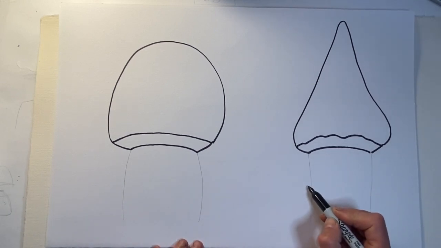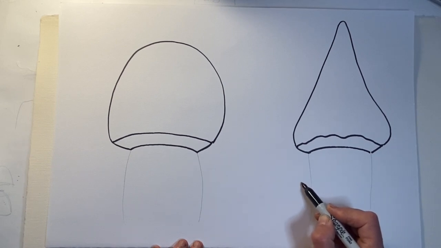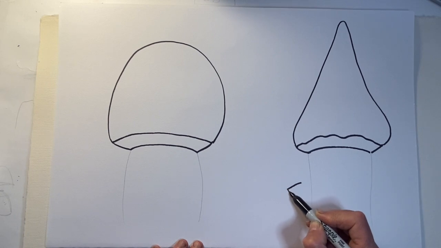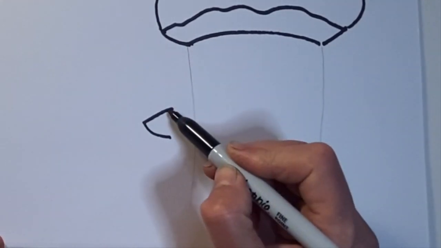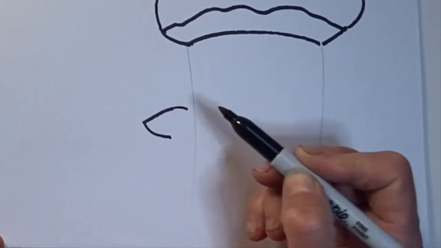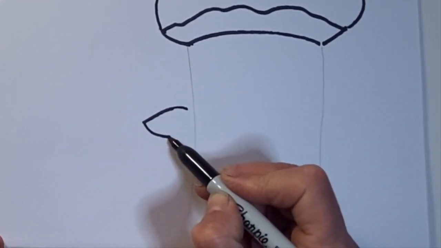I'm going to start with the mouse. You might want to draw a different kind of animal, but if you're going to make a mouse, you can think about drawing a curved shape for the nose with a kind of little point at the tip. Then you're going to curve it down a little more.